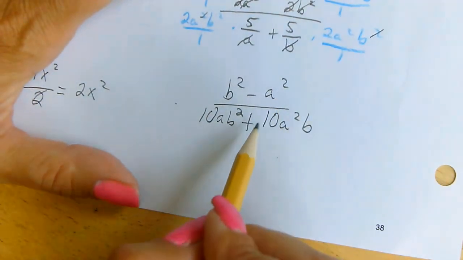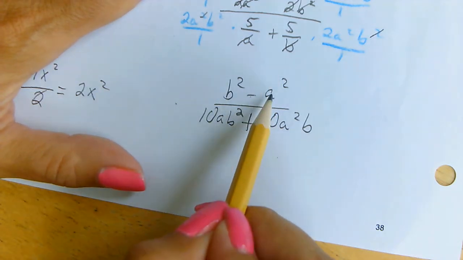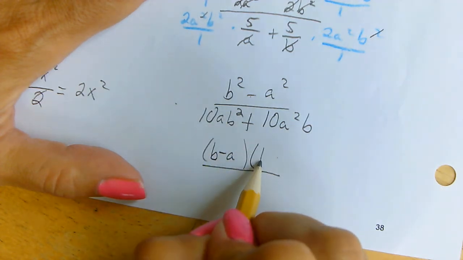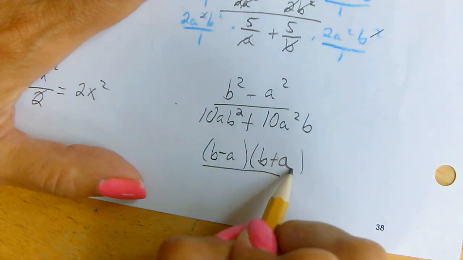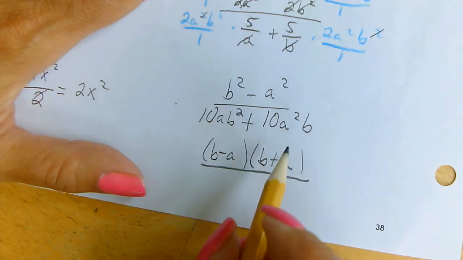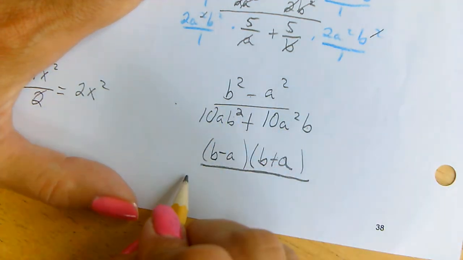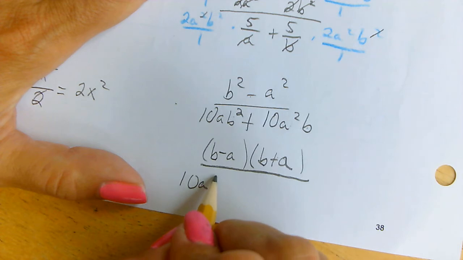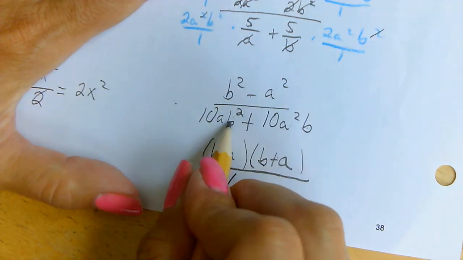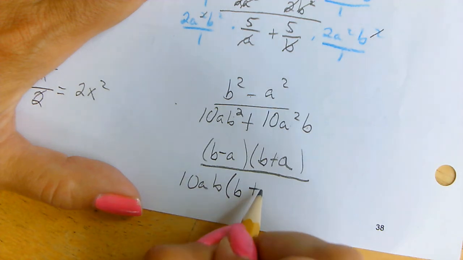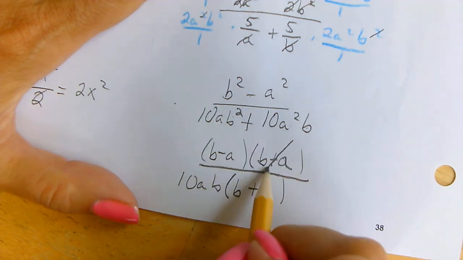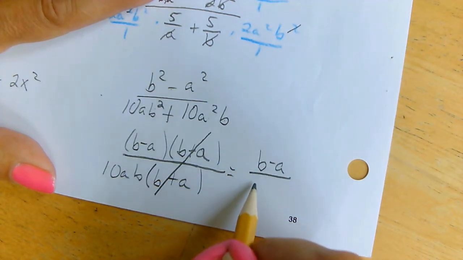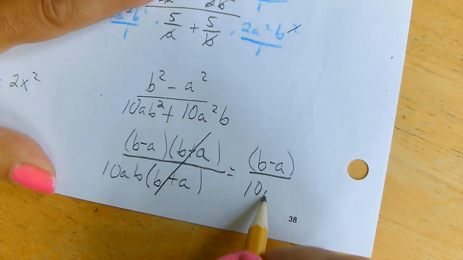So we will factor and see if we can simplify. Here I have a difference of perfect squares: b minus a, b plus a. Here I have a GCF. I got a 10 in both of them. I have at least one a in both of them, and one b. So I'll be left with a b here, plus a, which will simplify with that. And my answer is b minus a over 10ab.